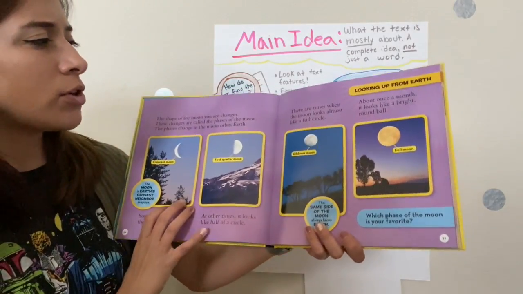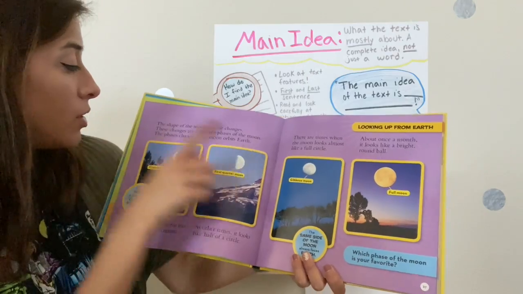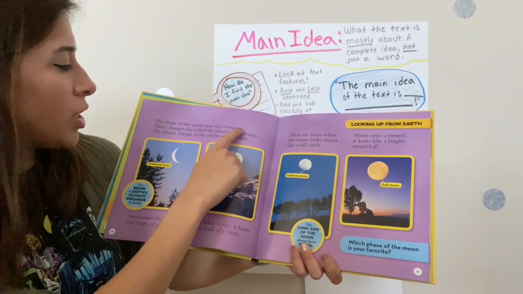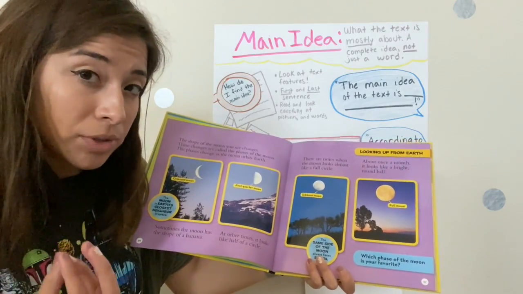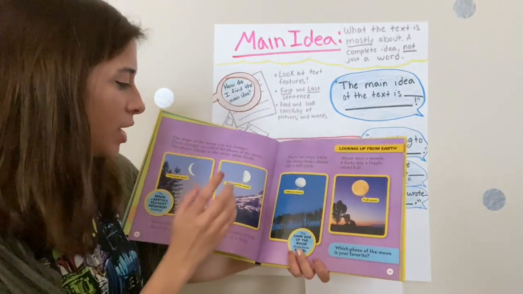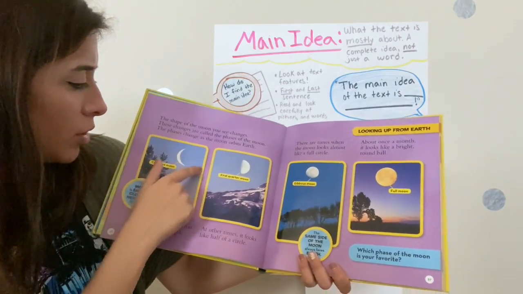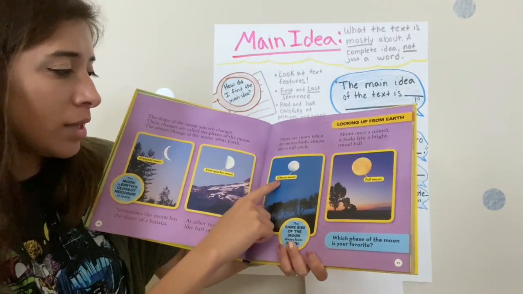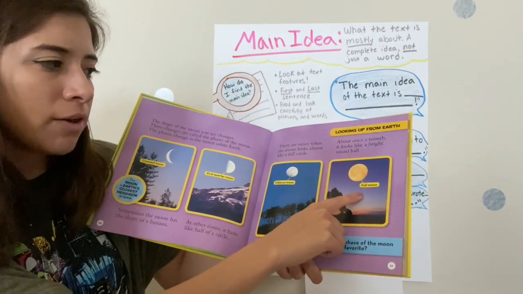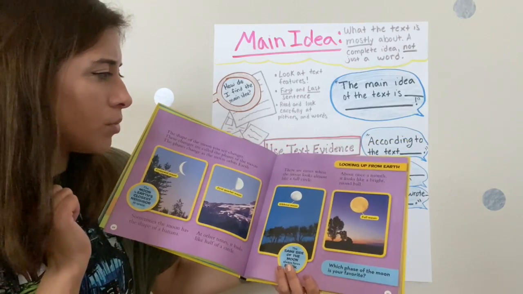So first things first, what are the phases of the moon? Let's see if it tells us. The shape of the moon you see changes. The phases change as the moon orbits the Earth. I'm gonna remember that for when I'm building my case. What are they? Well, thanks to my bolded words here, crescent moon, that's one phase. First quarter moon, that's another phase. Gibbous moon, third phase. And full moon, another phase. So these are the different phases of the moon.